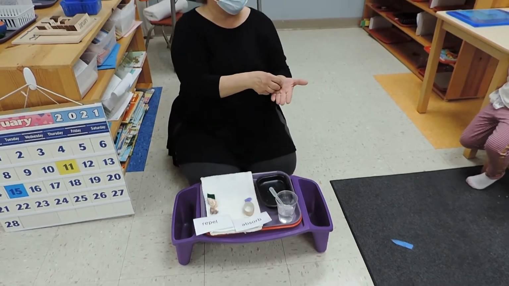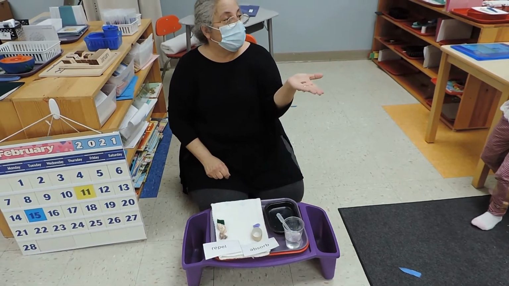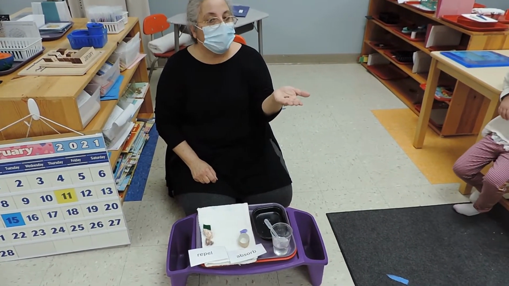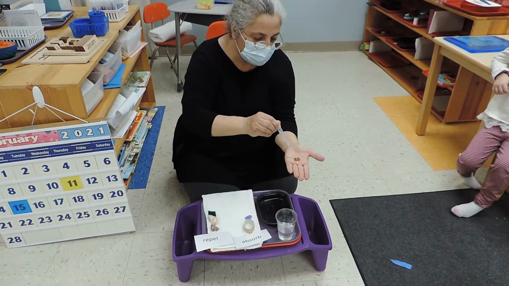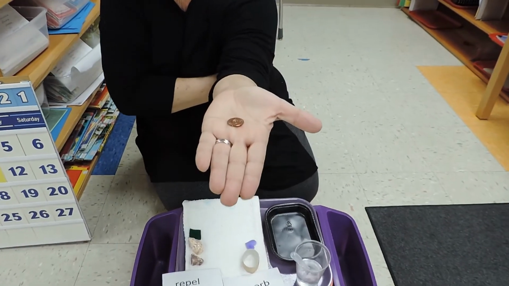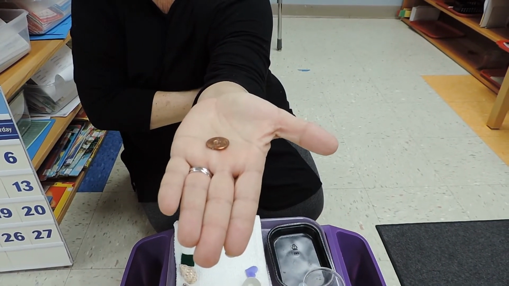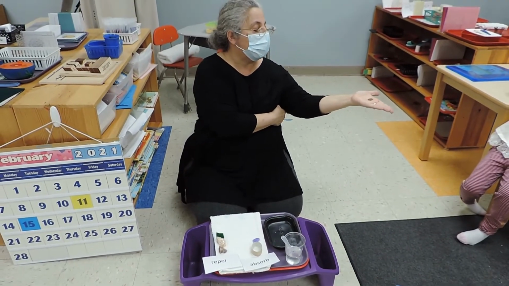What do you guys think about the penny? That will not. So what is the word? Repel. Okay, let's see. The penny's made out of copper, and copper sure repels water.